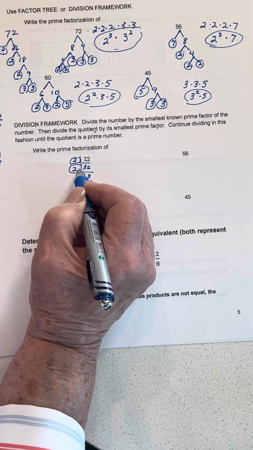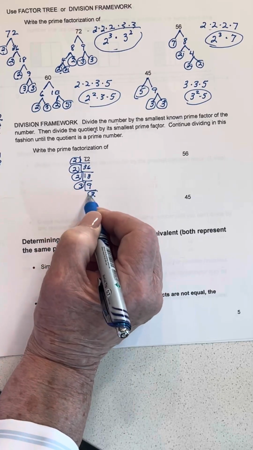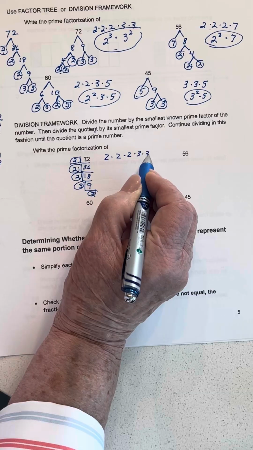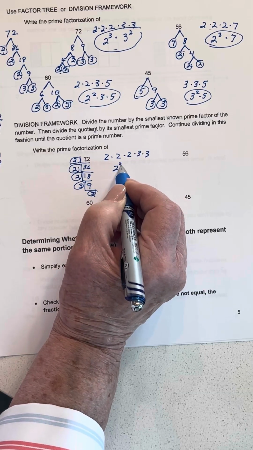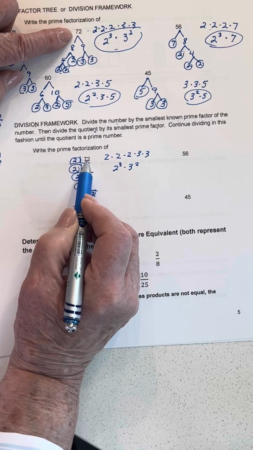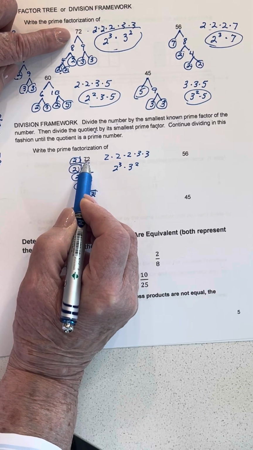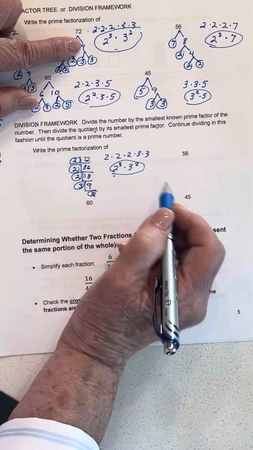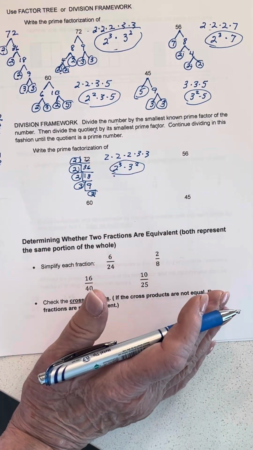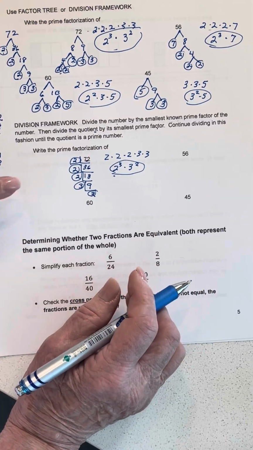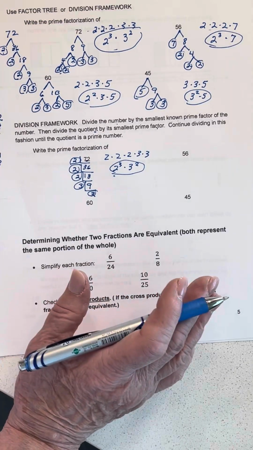So these are the prime factors: 2 times 2 times 2 times 3 times 3. 2 to the third power times 3 to the second power. And you can see when we factored 72 using a factor tree, we got the very same thing. It's just a different method. I think this gives you more freedom in how you're thinking. Some students love this, whatever you want to do.